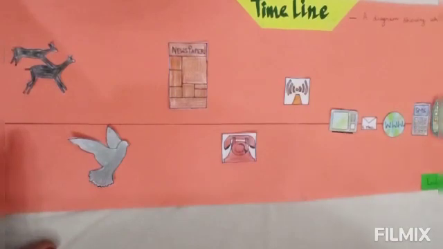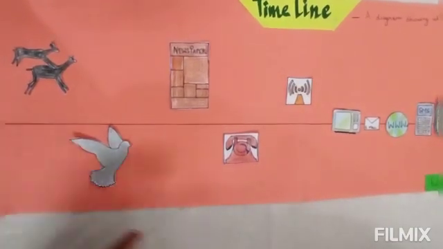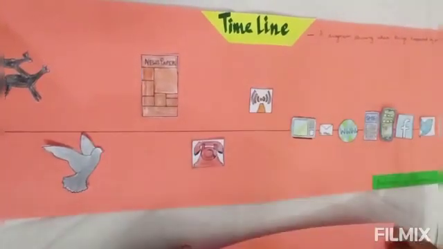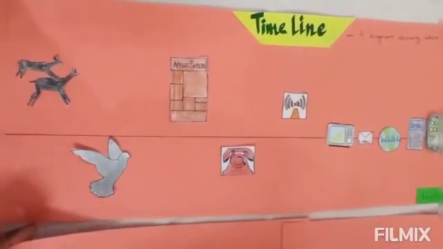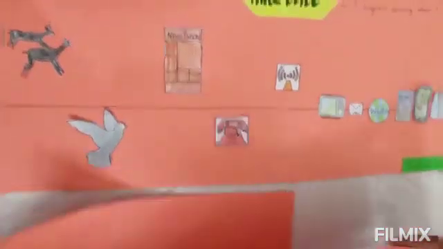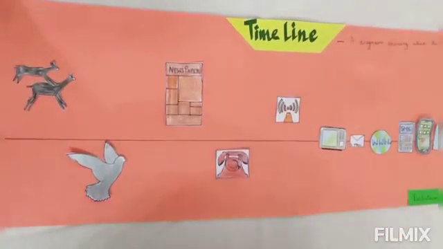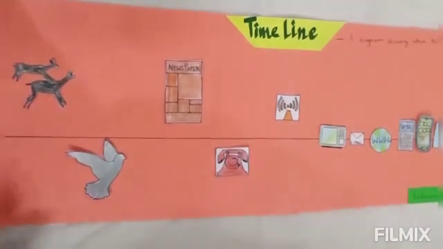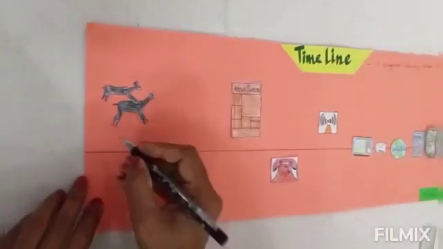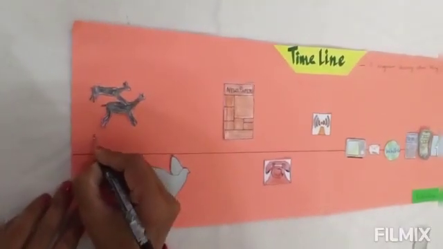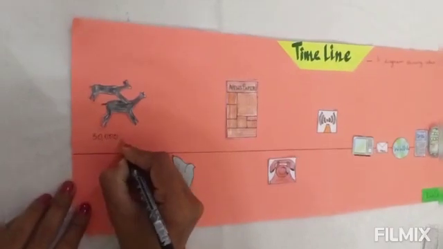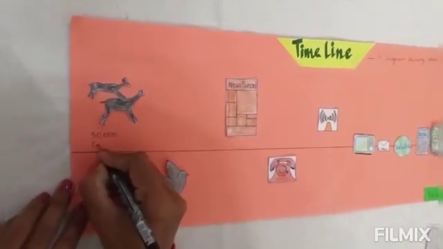And for this, we need a very long sheet of paper. So I have added 2 sheets of A4 size paper with a sellotape. I have just pasted it with a sellotape from the middle. And now I'm going to begin. So the first or the most primitive means of communication was nearly 30,000 years ago, and it was in the form of cave paintings.